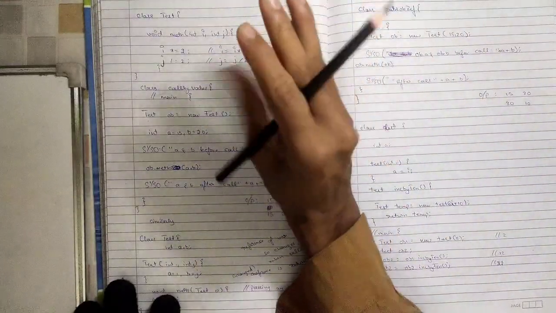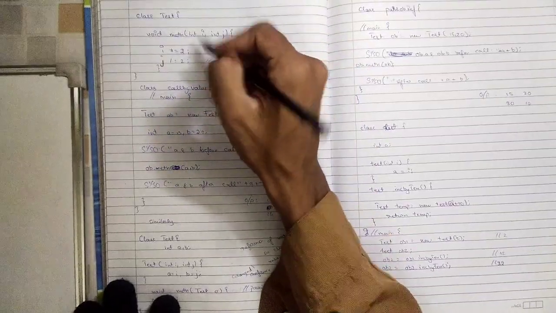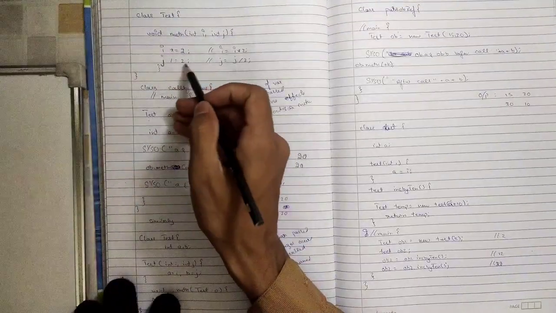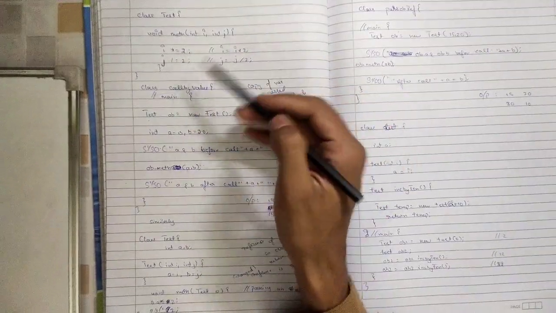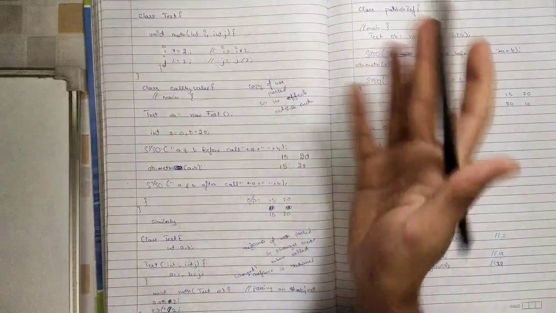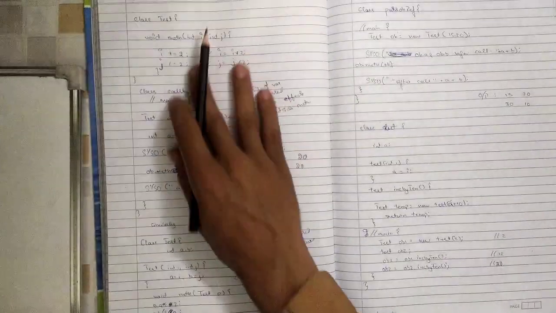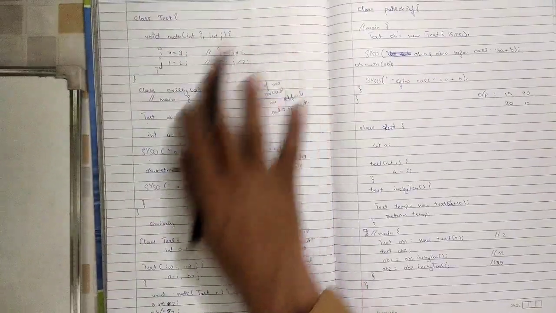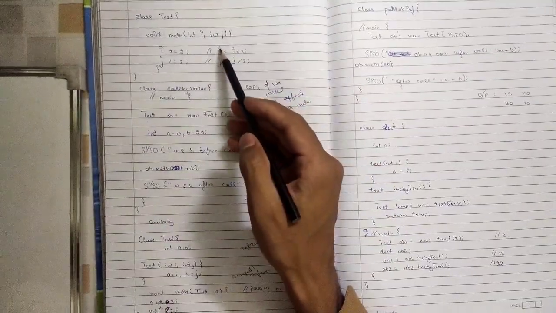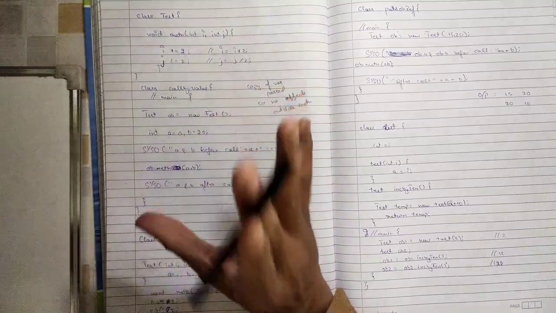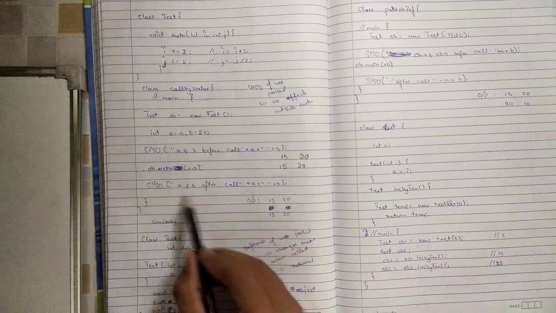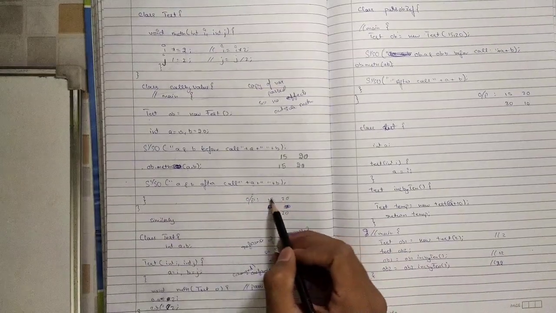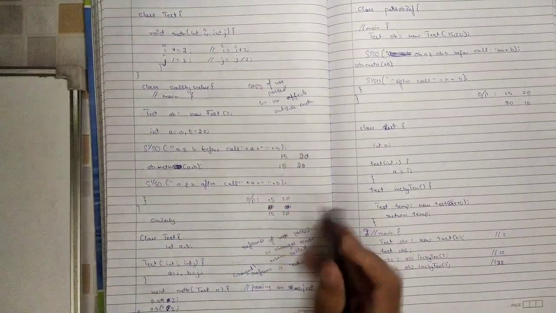Whatever change was made stays inside the function itself, but it didn't come out, because we didn't write any return. If we had written return i and j, then the actual value would have changed. But here we are not returning any reference or value, we are only passing the value. So whatever was calculated inside this function won't be passed back to the main function. So my values should be 15 and 20, the same.